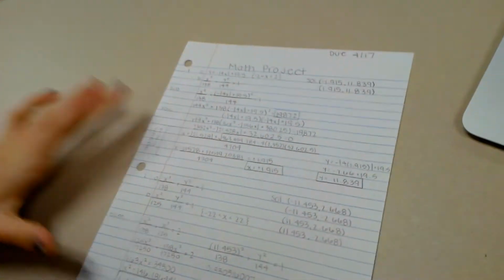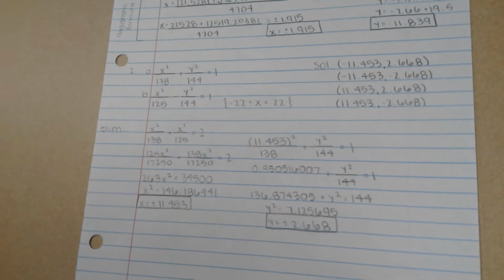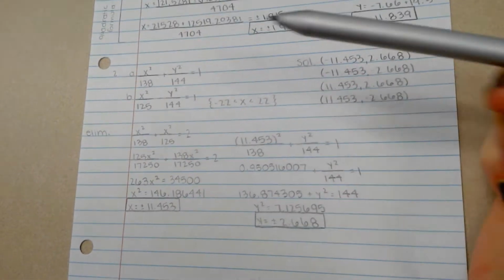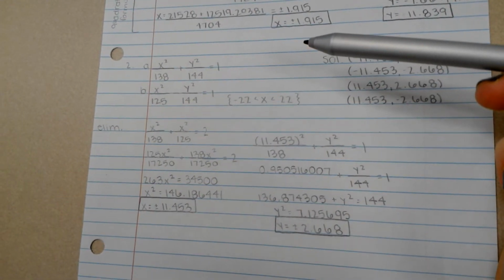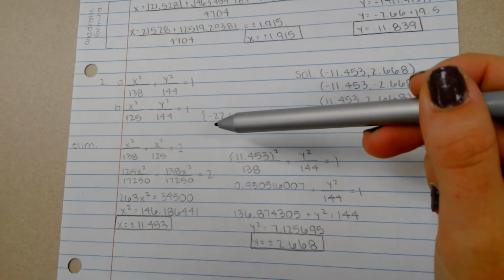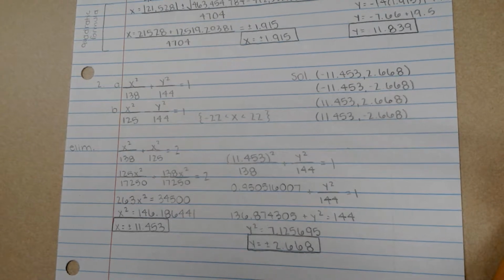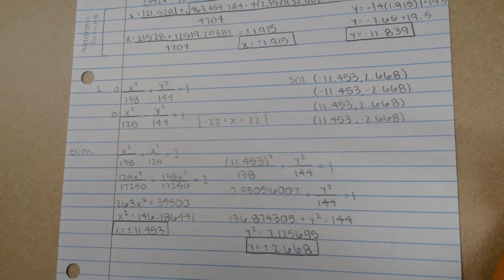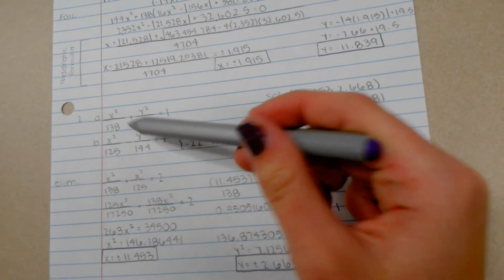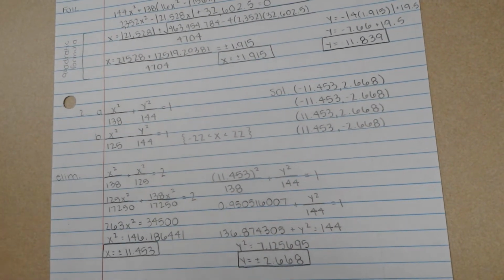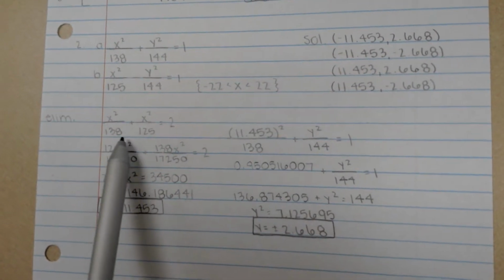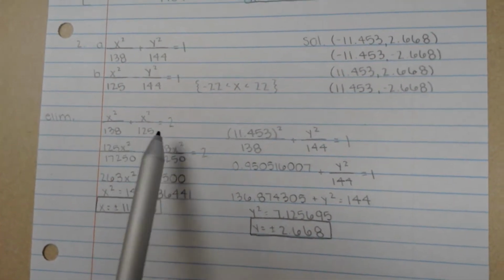And for our math, we used elimination. So since the first equation is x squared over 138 plus y squared over 144 equals 1, and the second equation is x squared over 125 minus y squared over 144 equals 1, the y squareds both would cancel out because of the opposite signs. So elimination, we end up with x squared over 138 plus x squared over 125 equals 2.